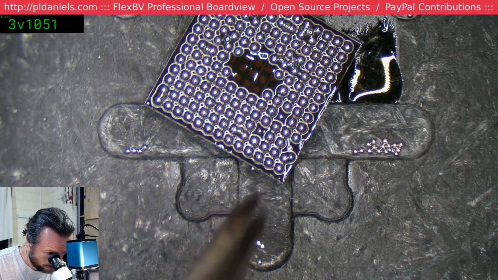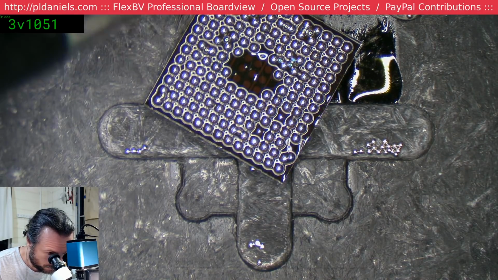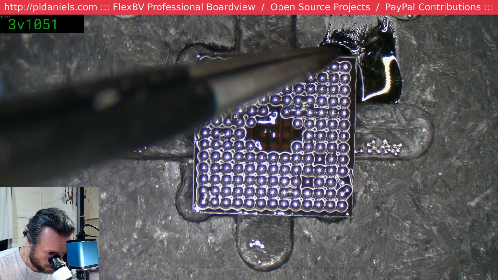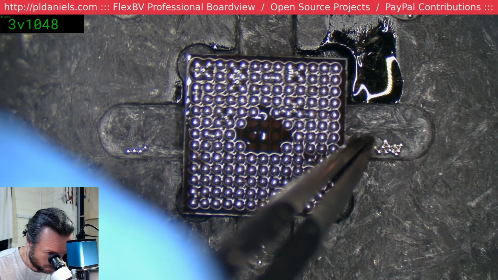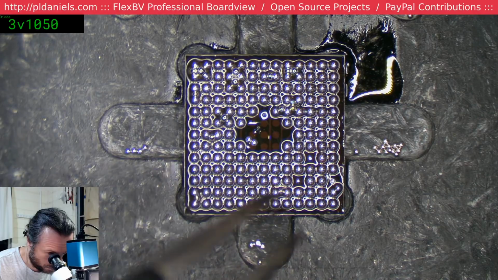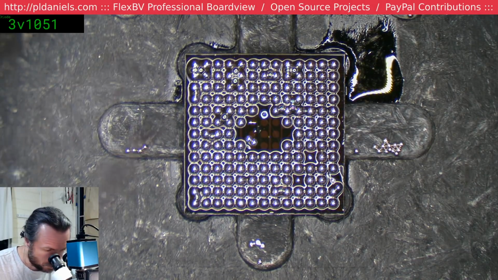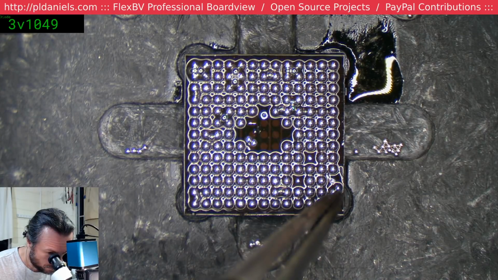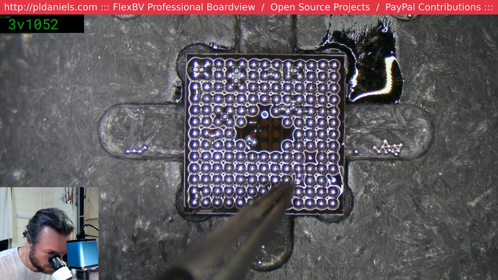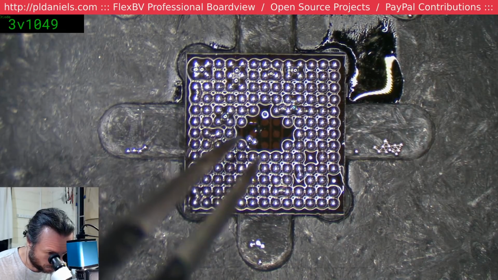Okay, we did have... Geez, we had a bunch dislodge. That's a pain in the butt. Well, looks like I didn't do the process well enough, so we've got 3 that I can see that have definitely dislodged. And the worst thing is they're in bad areas. Well, 2 of them are.